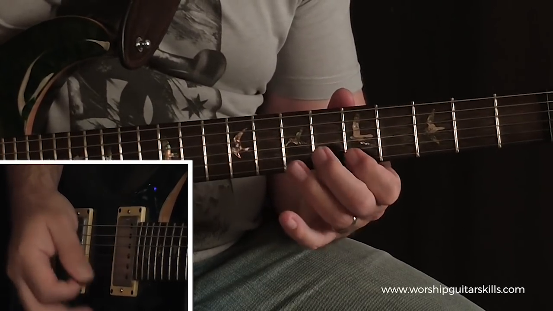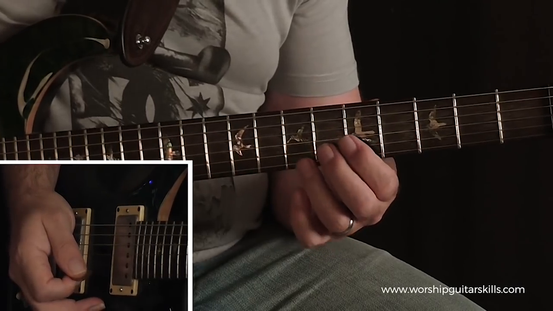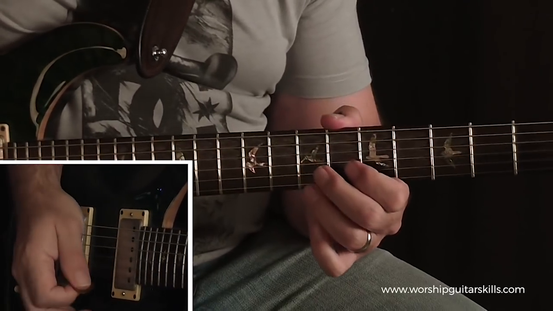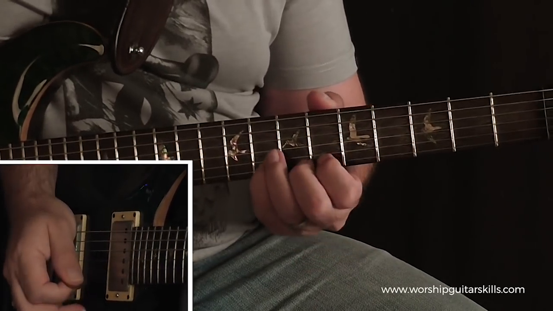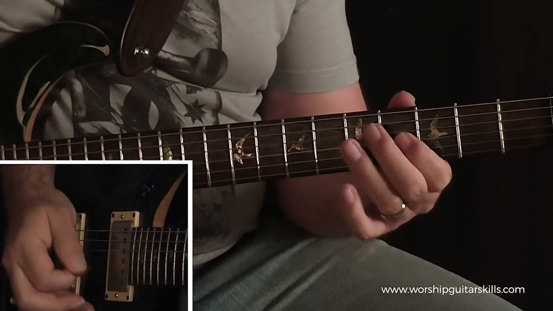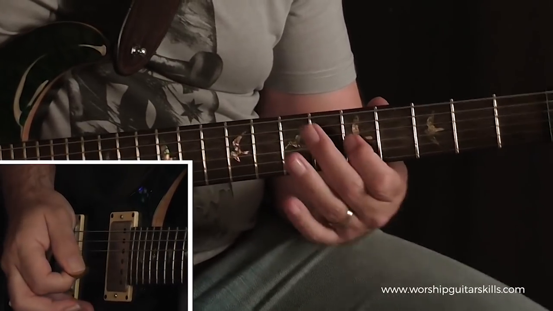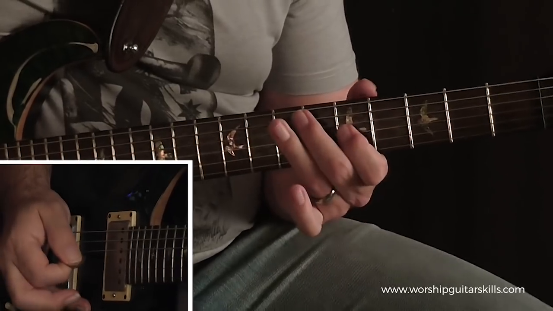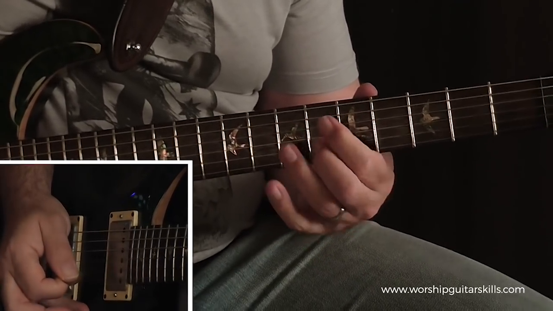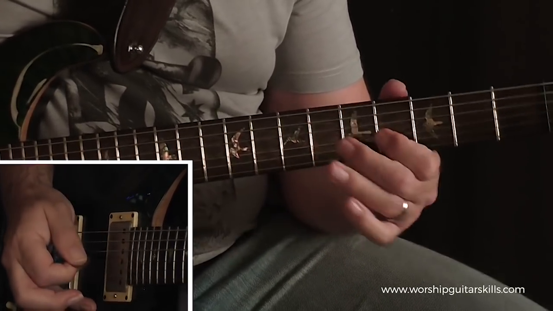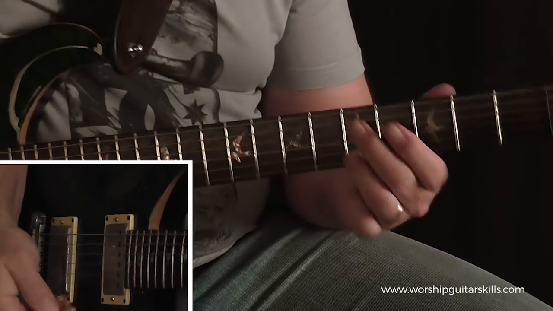So if I go, you heard over the F chord, it's a lot of tension, but if I resolve it to the C, then it sounds cool. Just making stuff up here, but it outlines the progression.